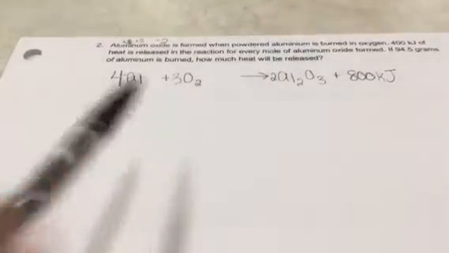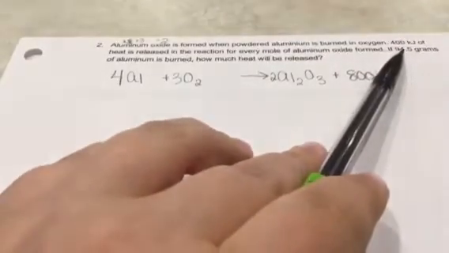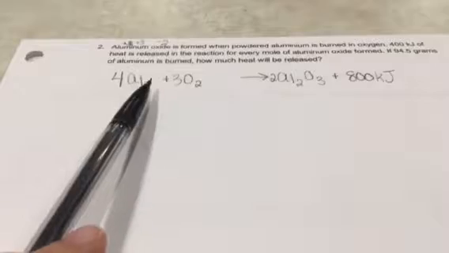Last part of this problem is then to figure out if 94.5 grams of aluminum is burned, how much heat will be released. So the 2 things I want to focus on in this equation are the aluminum and the energy or the heat.